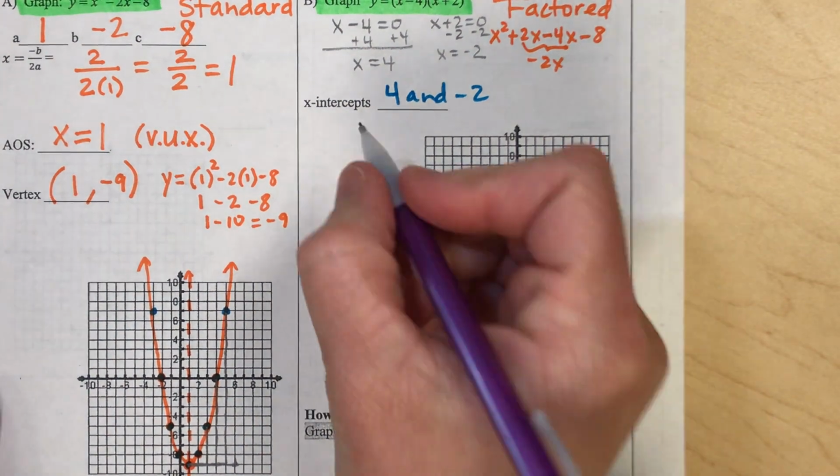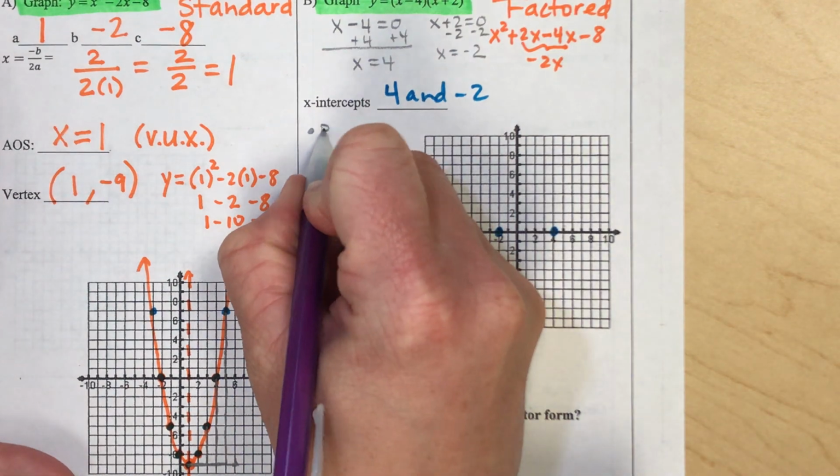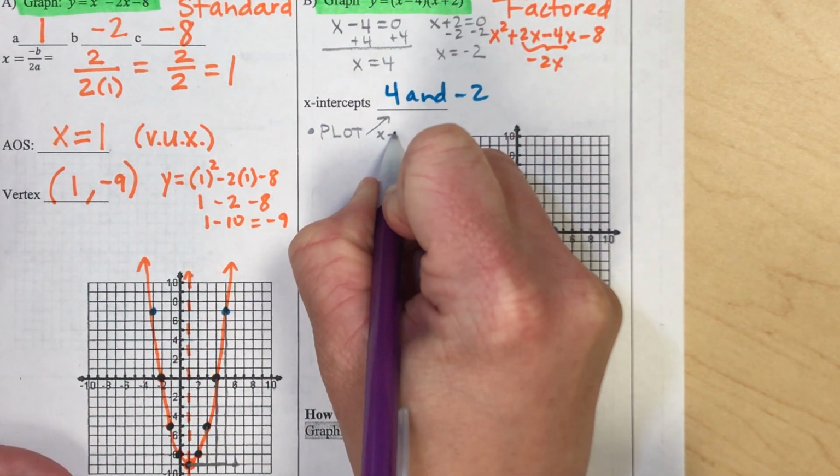So this is our steps. So I'm going to put these in order. So what you want to do first when you got factored form is plot your points. Plot, I should say, your x-intercept points.